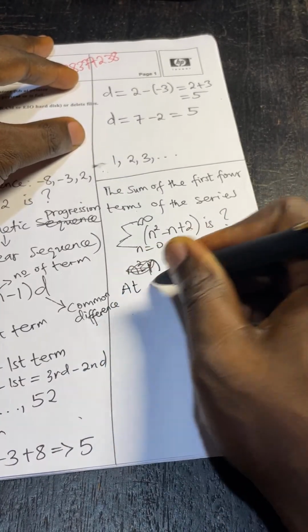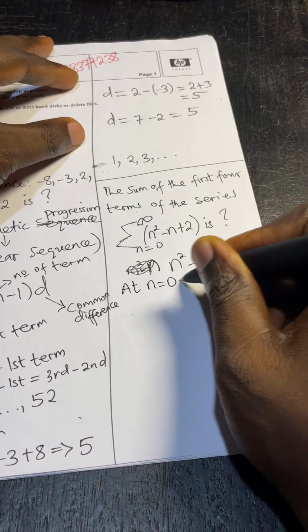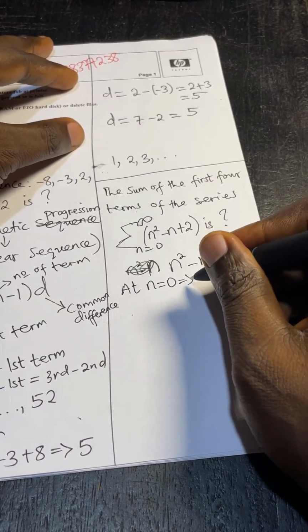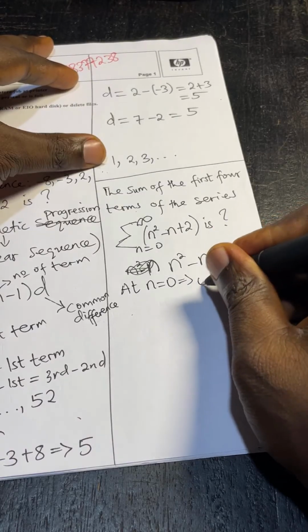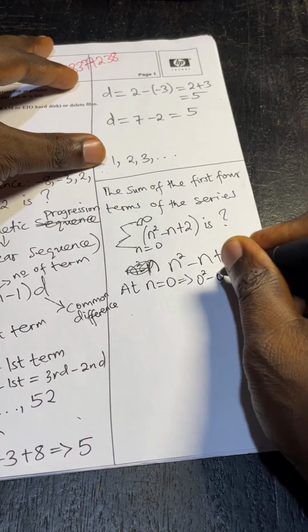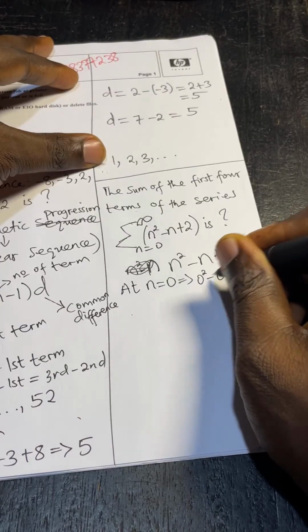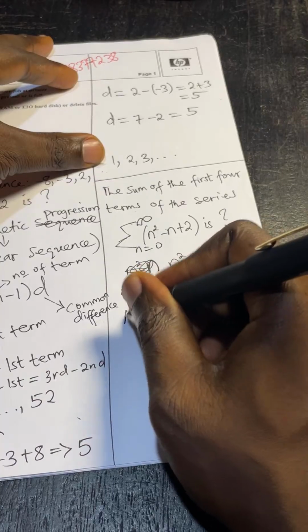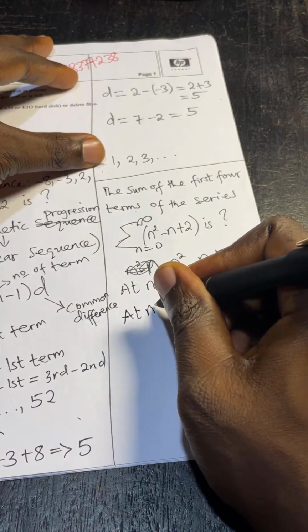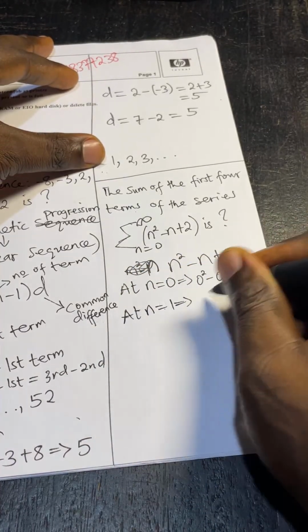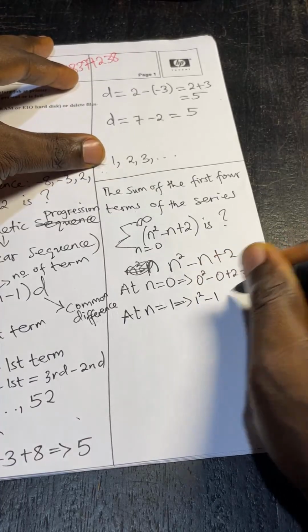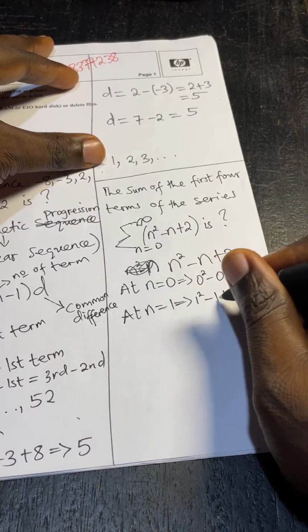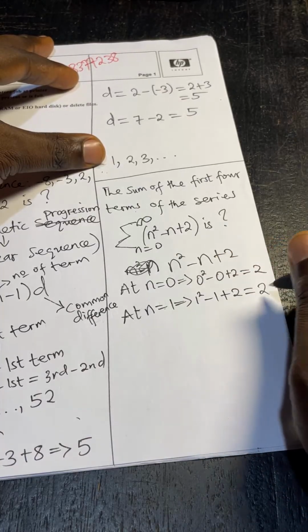Simply at n equal to 0, the first four starts from 0. This implies you have 0 square minus 0 plus 2. 0 square is 0, minus 0 is still 0, plus 2. The answer is 2. And at n equal to 1, this implies 1 square minus 1 plus 2. Are you seeing it? 1 square is 1, 1 minus 1 is 0, plus 2 is still 2.